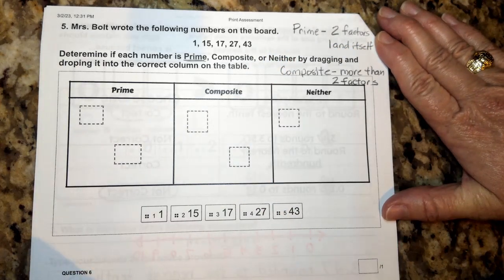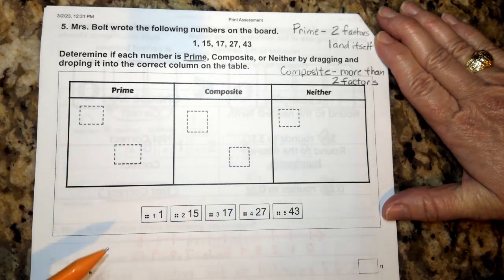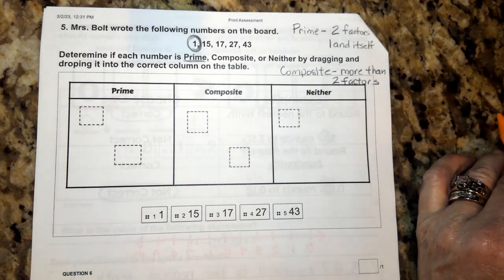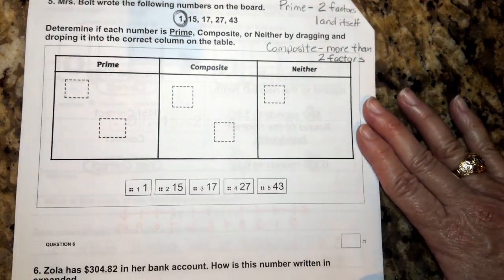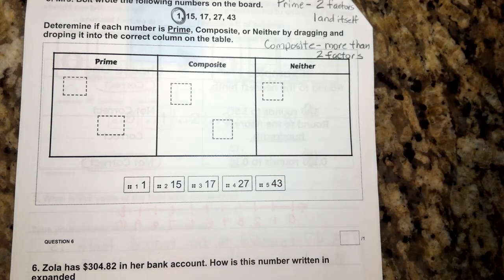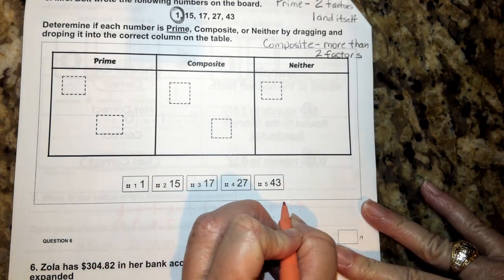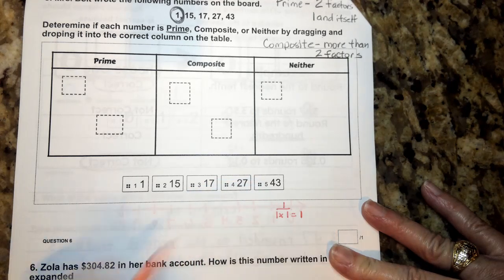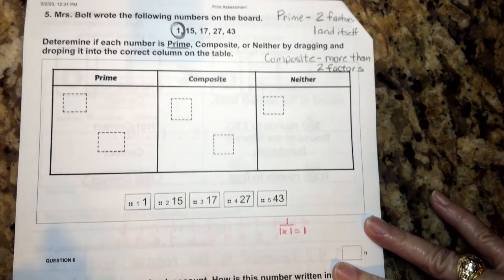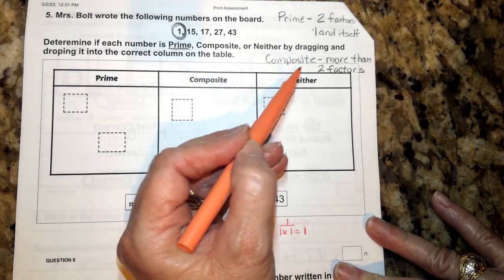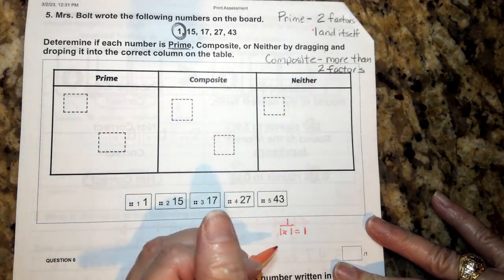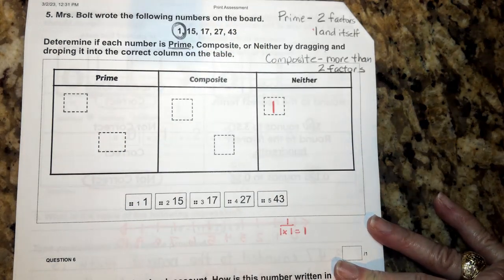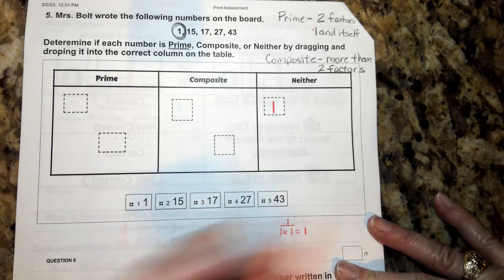All right, so let's look at these and try to figure them out. When I think about the number 1, what are the factors for the number 1? So I'm going to put my thinking down here. Well, only 1 times 1 will give me the number 1. So that's not 2 factors, and that's not more than 2 factors. So the number 1 is going to be neither, and we've talked about that in class. It is a special number. All right, let's look at the next number.